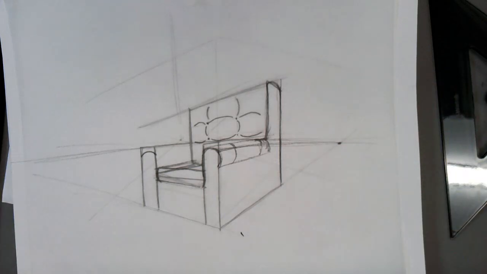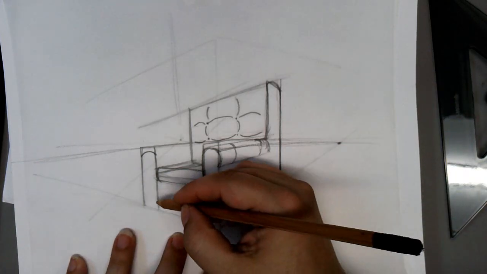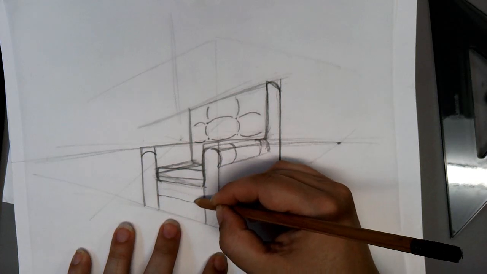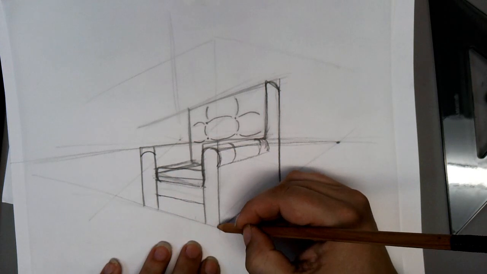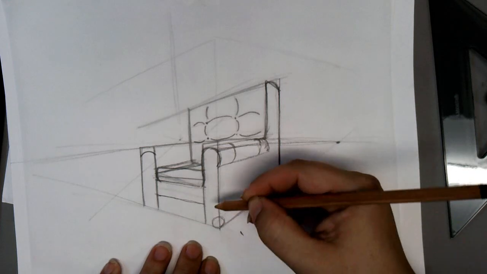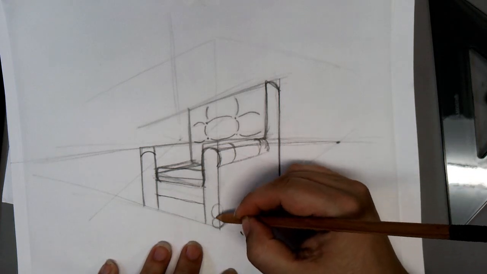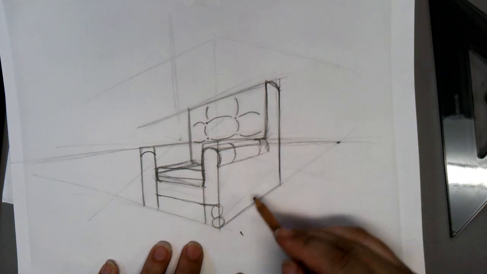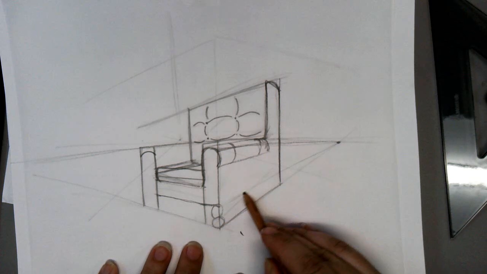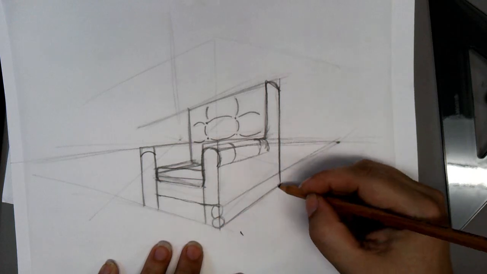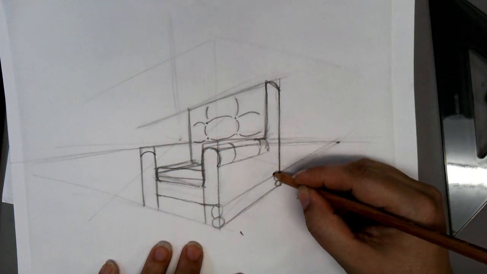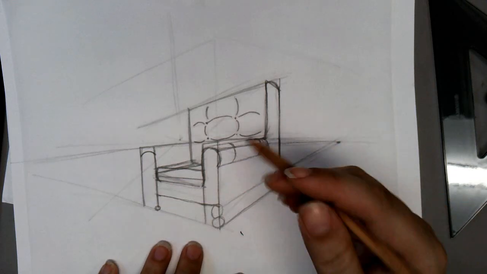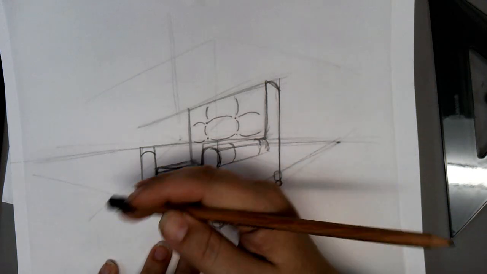Okay, maybe I also want to give it some legs, so maybe the box seat comes down, but then I have a leg that kind of sits in here. And then comes across like that. Oh, too far in.